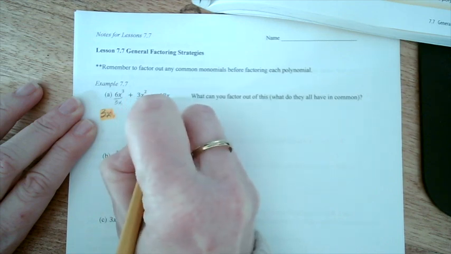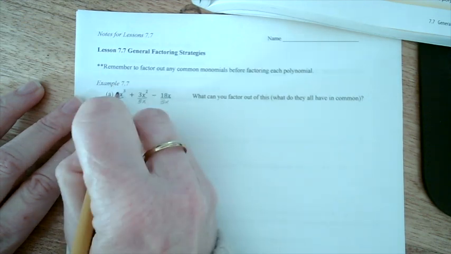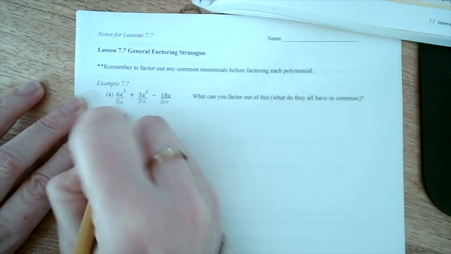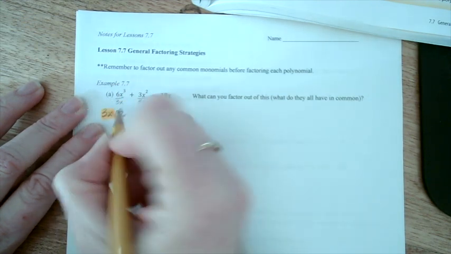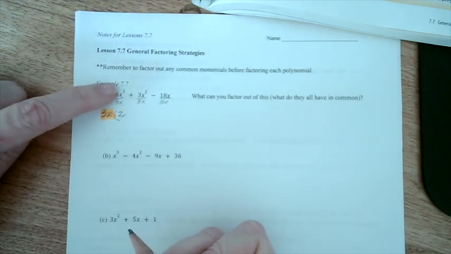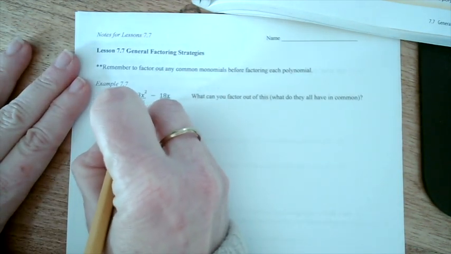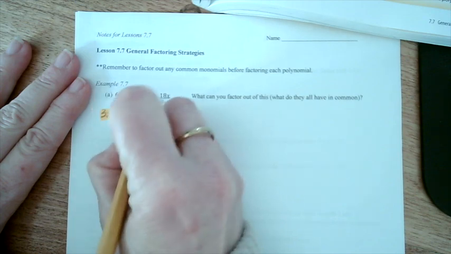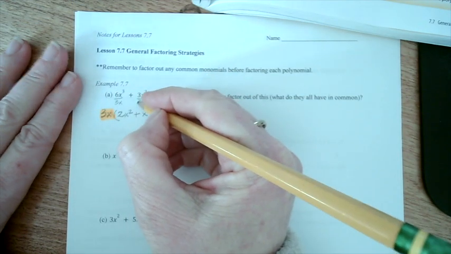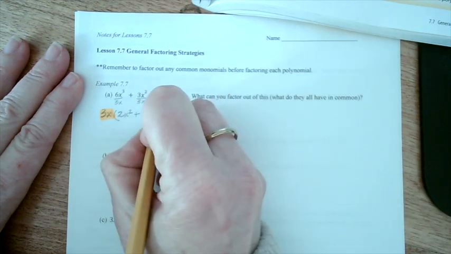I'm just going to do that because it helps you know what goes inside the parentheses. So we'd have a 2. And if you recall, when you are dividing exponents, you subtract. So that's a 3, that would be a 1. So it's going to be 2x squared plus x, because the 3's cancel out. 2 minus 1 would be a 1. And then minus 6.